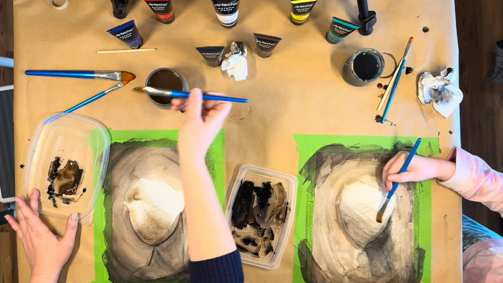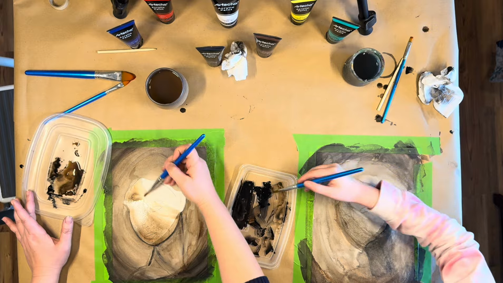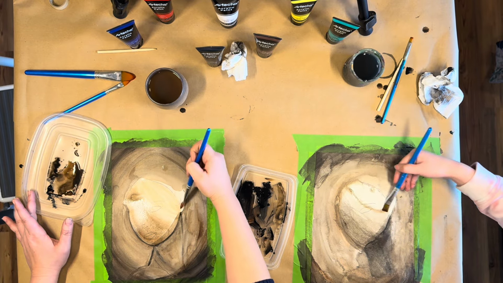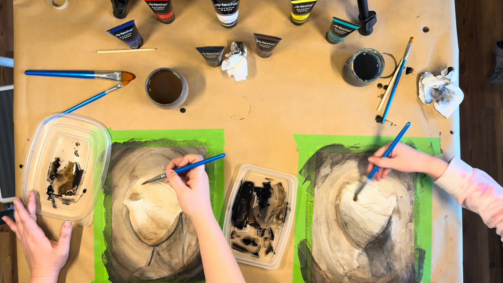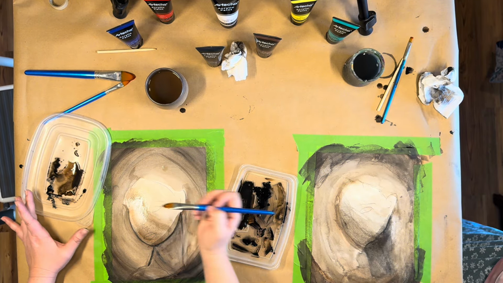So I'm putting hardly any paint on it, and we're just going to really pull with water all through there to make it light. Yes ma'am, just like that. Nailed it. All right, now it looks like she has a mask.